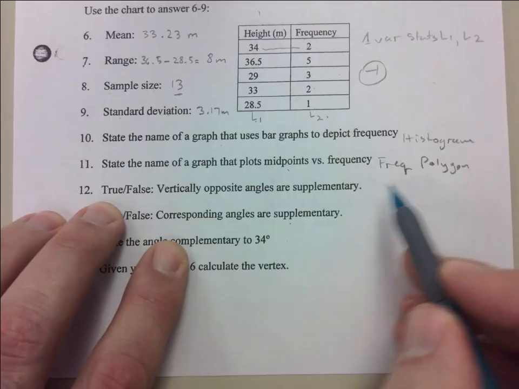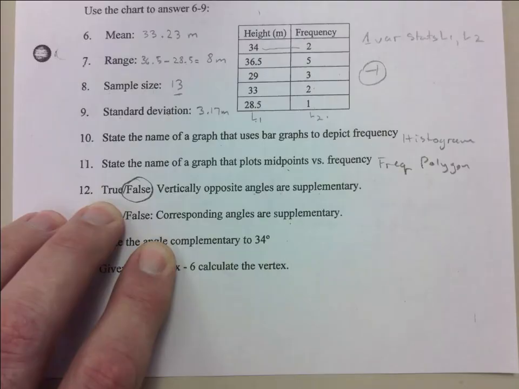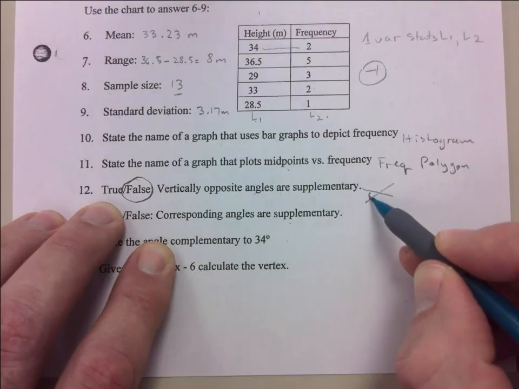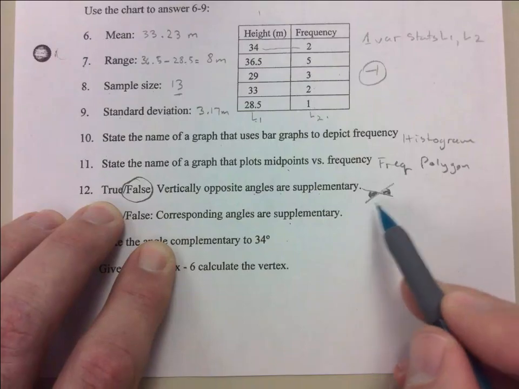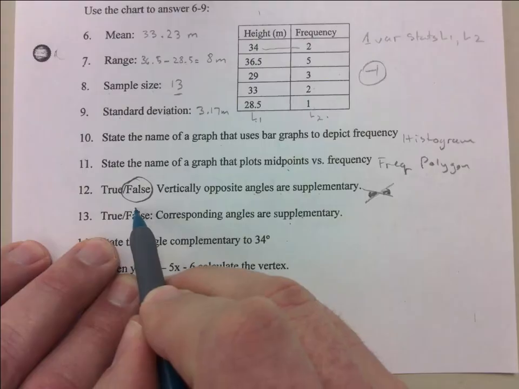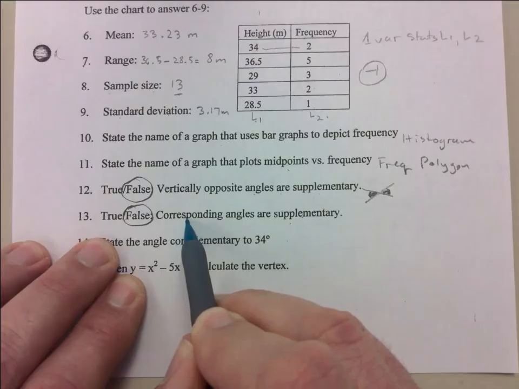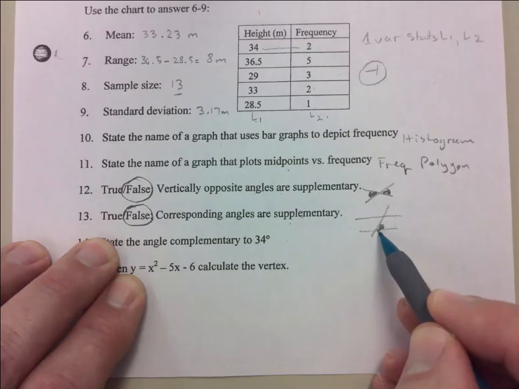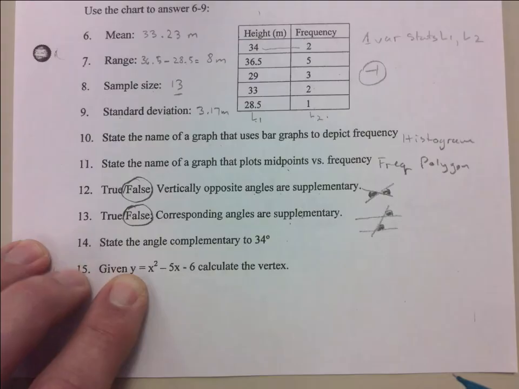True or false? Vertically opposite angles are supplementary. False. They're equal to each other. Remember what those are? When two lines cross, this one is going to be equal to that one, right? That's one pair of vertically opposite. Corresponding angles are supplementary. False. Corresponding are equal, okay? So this would be a corresponding, this one is the same as that one, right? That's a pair of corresponding angles.